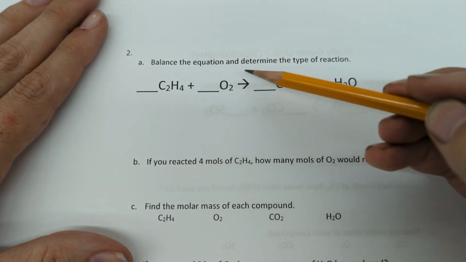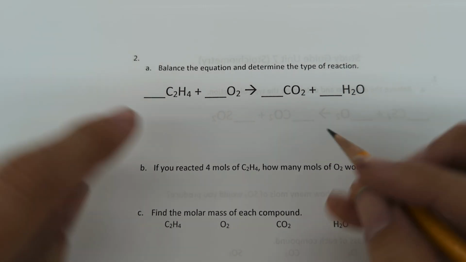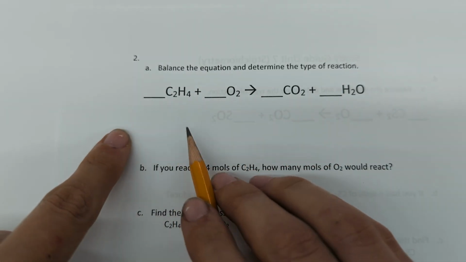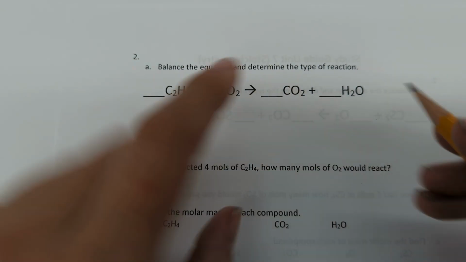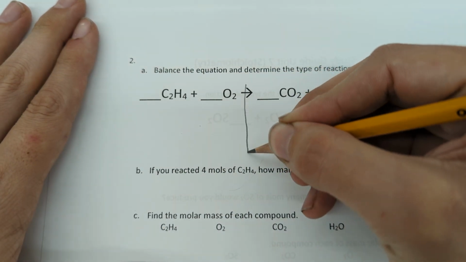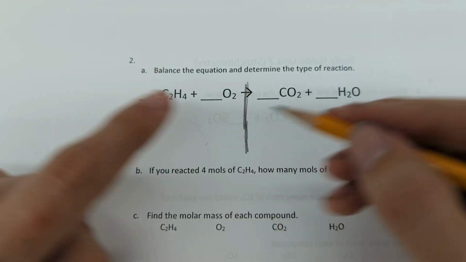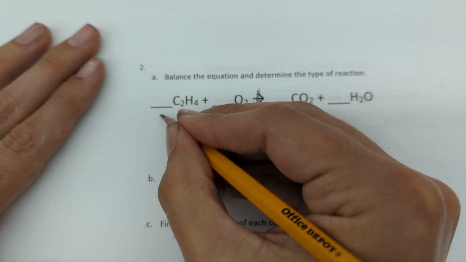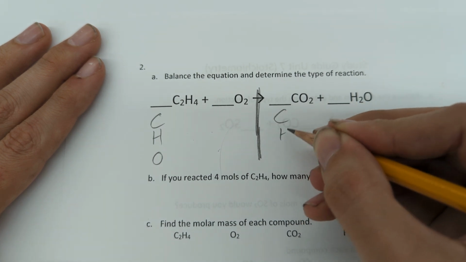This is a balance the equation question. So balance the equation and determine the type of reactant. The whole thought process behind these is we need the same amount of each element on the reactant side as on the product side. So if I draw a line here, separating my reactants on the left from my products on the right, we got carbon, hydrogen, and oxygen on both sides.